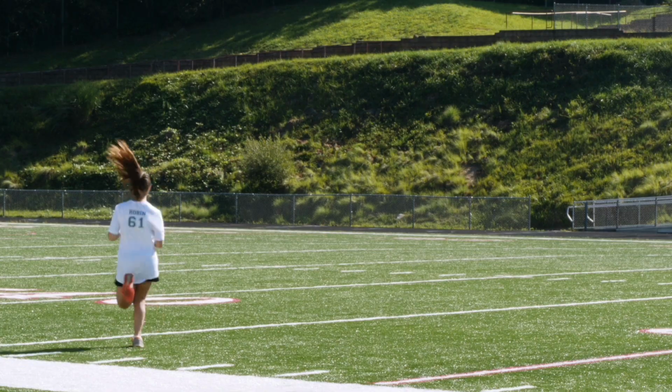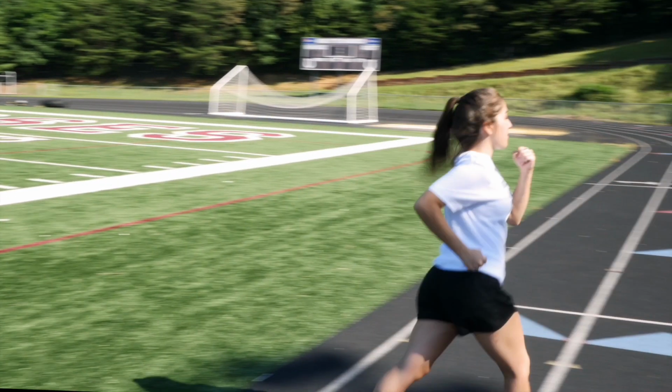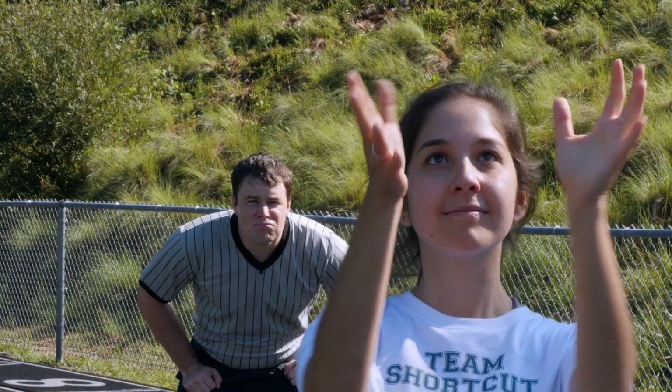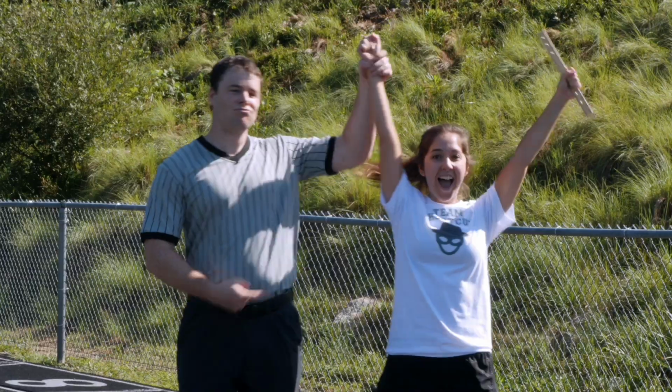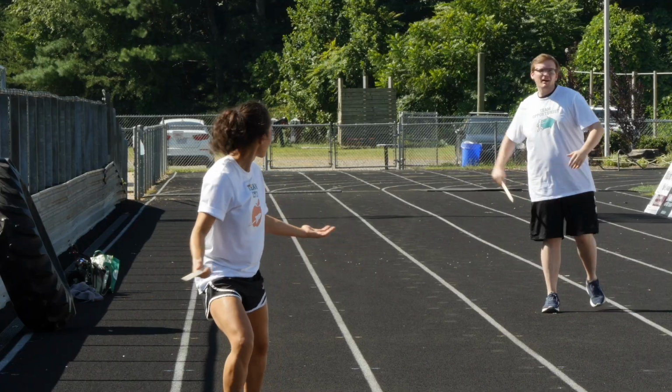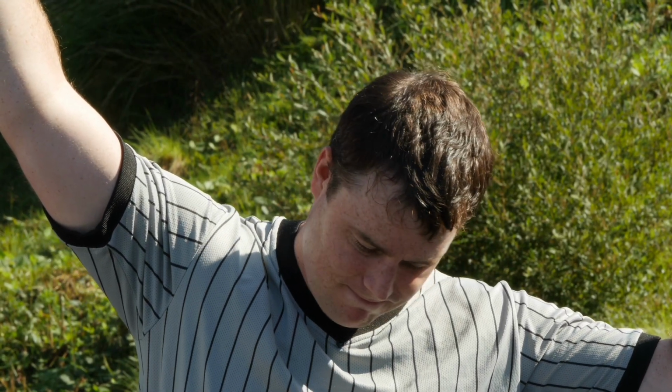But wait, what is Team Shortcut doing? They're throwing the baton. Oh my, Team Shortcut is gonna cross the line first. The referee is calling them as the winner of this event. And the other teams don't look happy about it, not one bit. But let's check in with the referee to see if indeed this is against the rules. Man, the referee is going to allow it because there's no rule book? What a shame. What a shame.